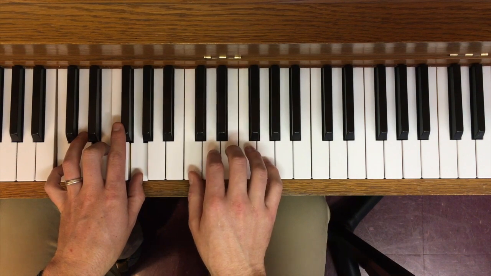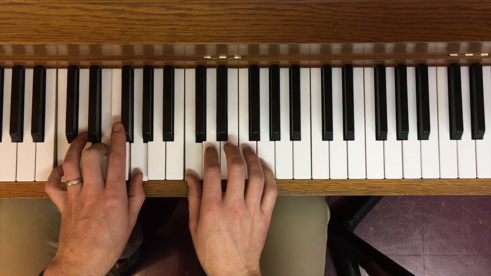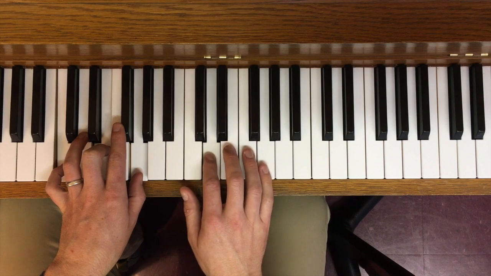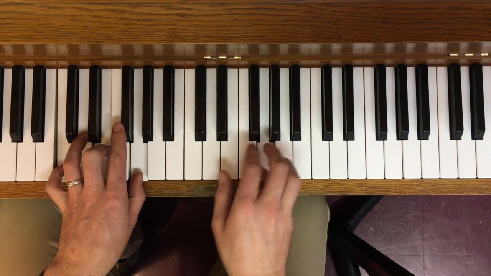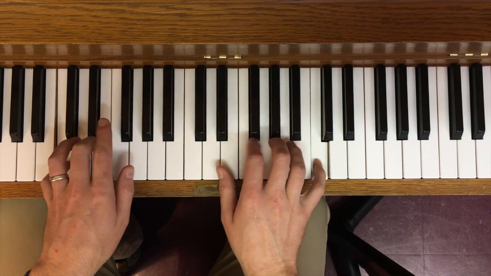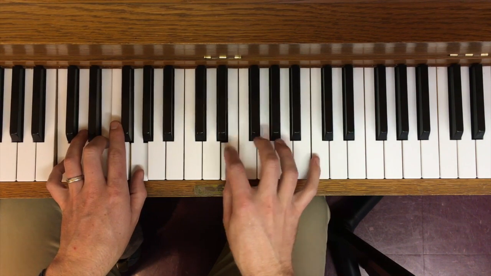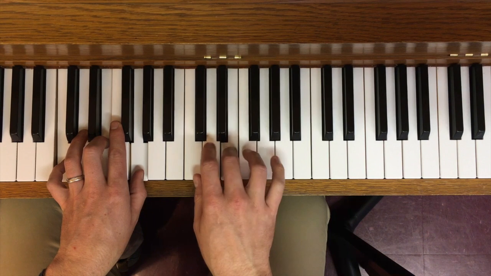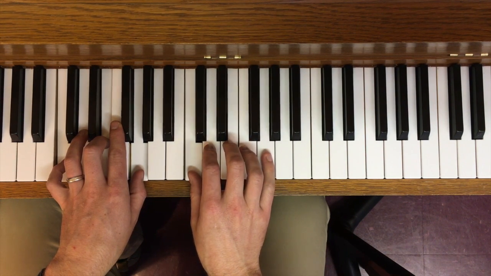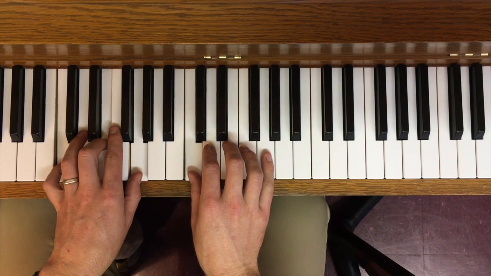So think of the do, mi, and so as your main ones you're emphasizing, and the other ones as passing tones between them. So an improvisation might sound like, all right, simple 1 chord improvisation.